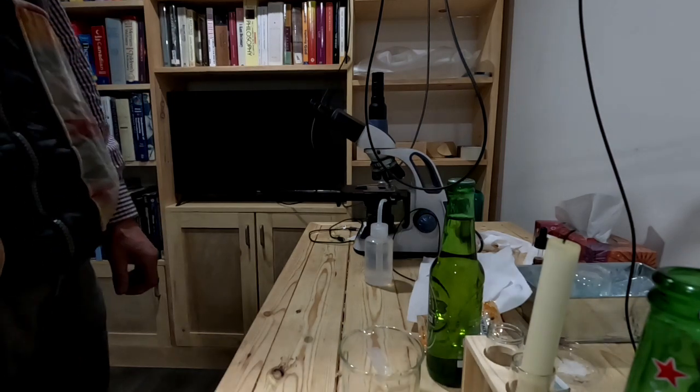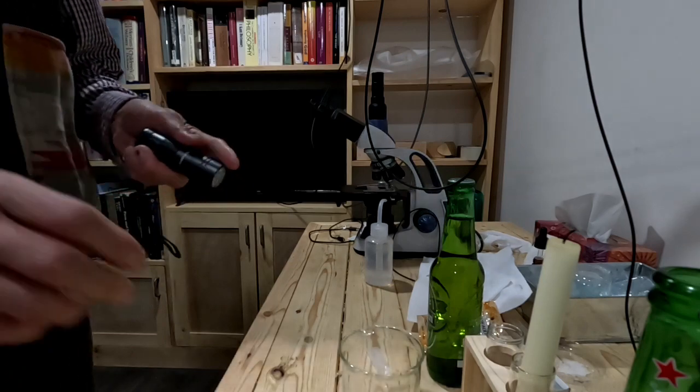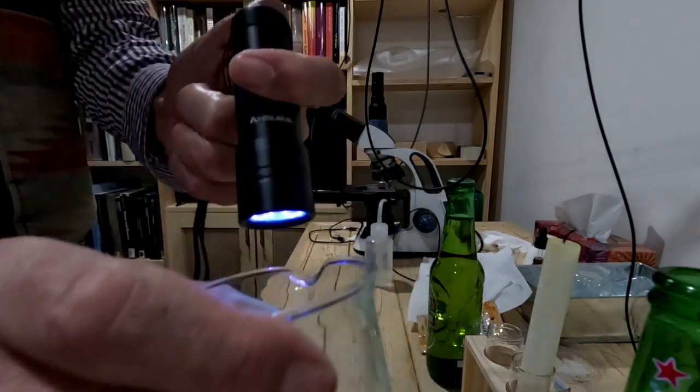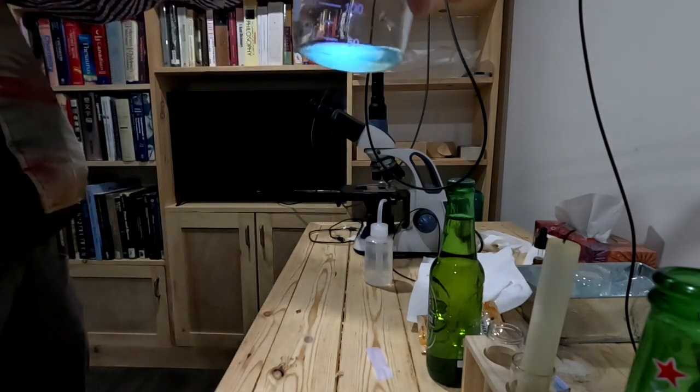Without the bottle, what about the color of the beer under black light? Yeah?